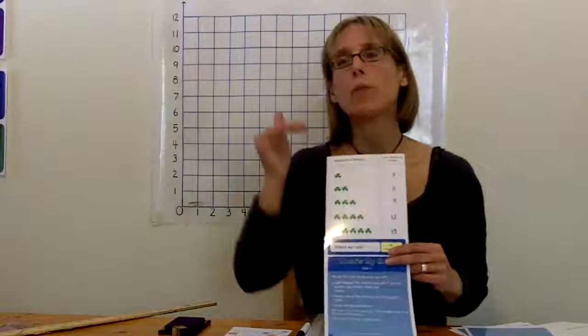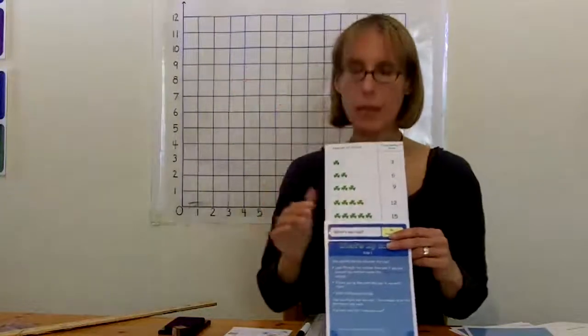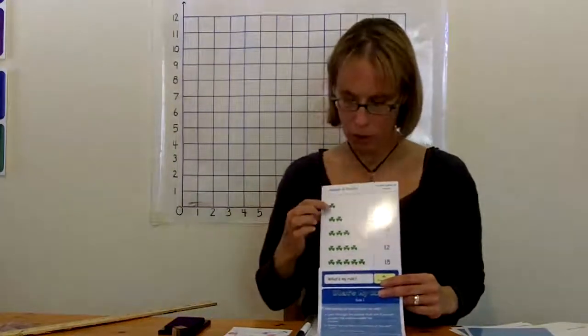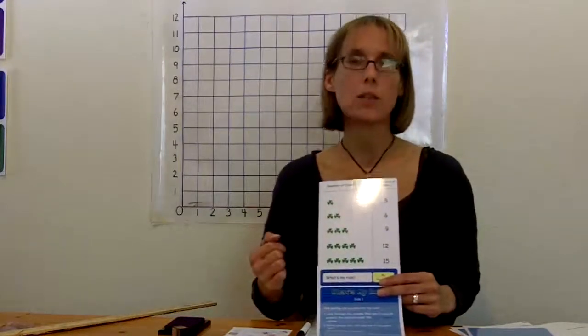But now we want to move kids into the next level and get them to reflect on the relationship between the 2 columns. So how do you get from number of clovers over to total number of petals? Some kids may pick up on that. You multiply the number of clovers by 3 to get total number of petals. So 1 times 3 is 3, 2 times 3 is 6, 3 times 3 is 9, and so forth.